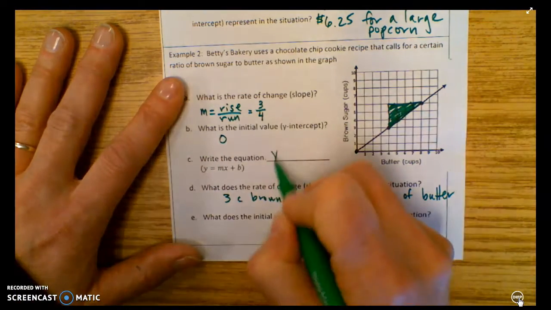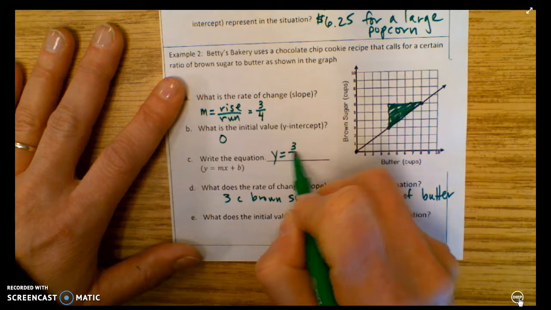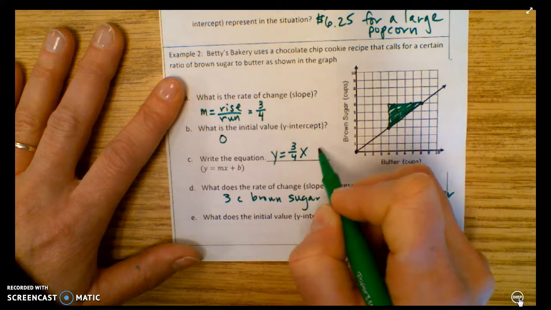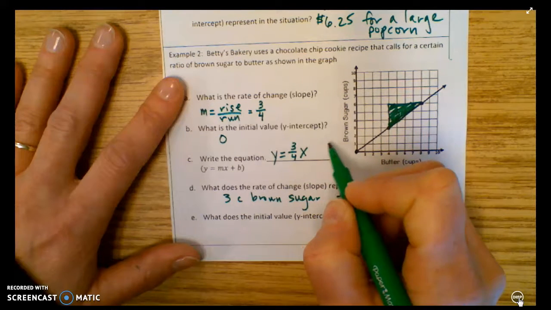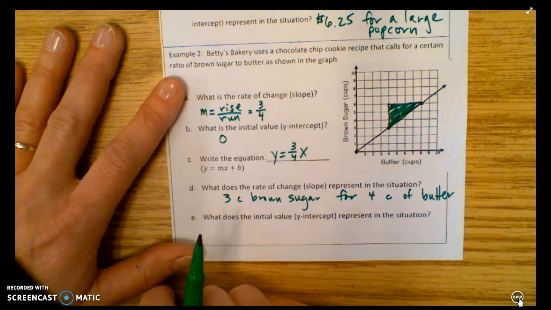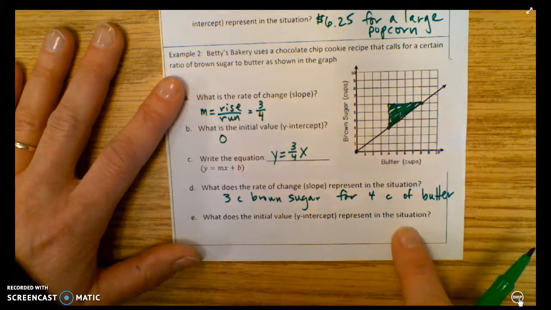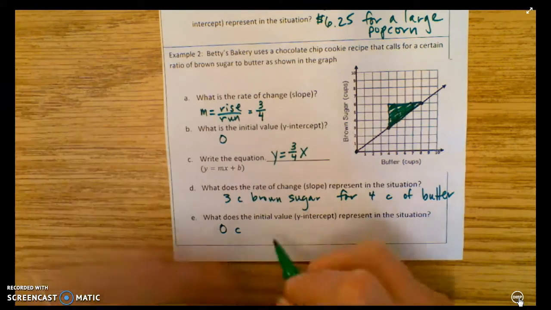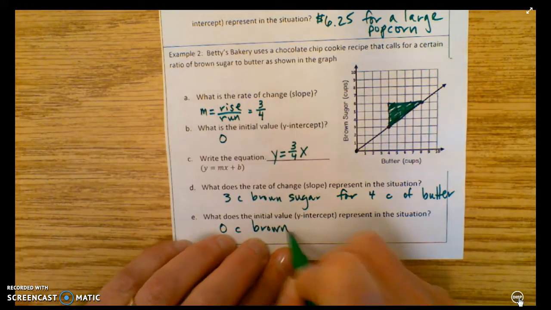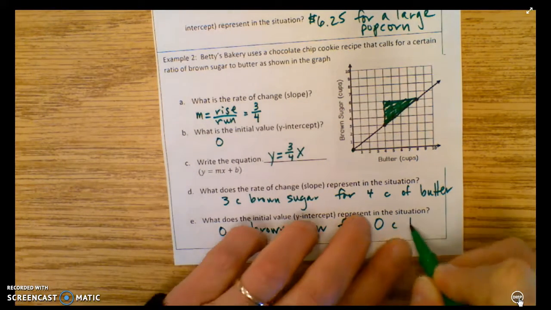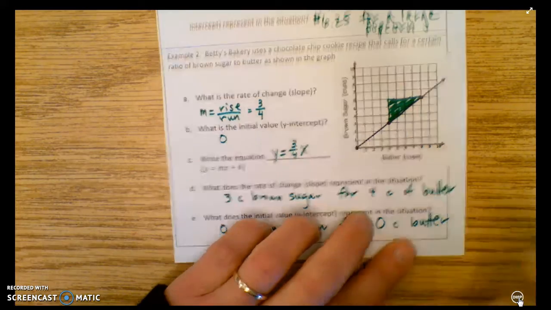And when you write the equation, remember you're going to throw your slope in front of x. You always start with y equals. We could put the plus 0 at the end for our y-intercept, but adding 0 doesn't change the value, so it's better to leave it shorter. And then we have to answer, what does this mean when we have an initial value of 0? It means if we put 0 brown sugar, then we better put 0 cups of butter, because you're really not making anything.